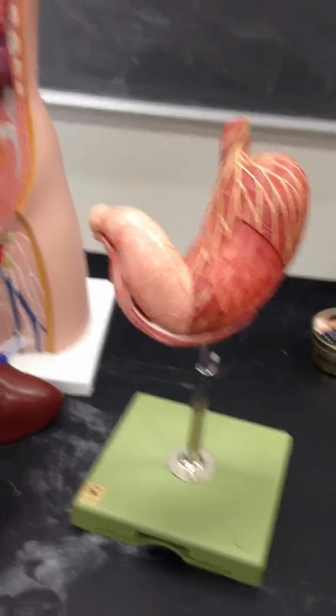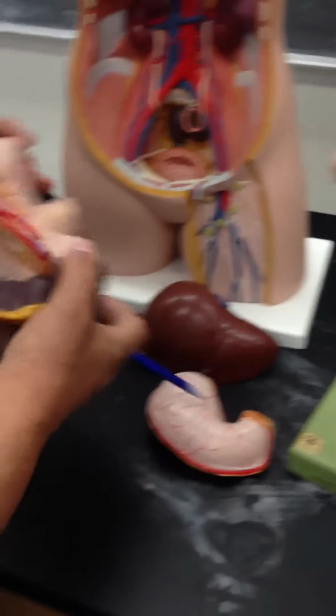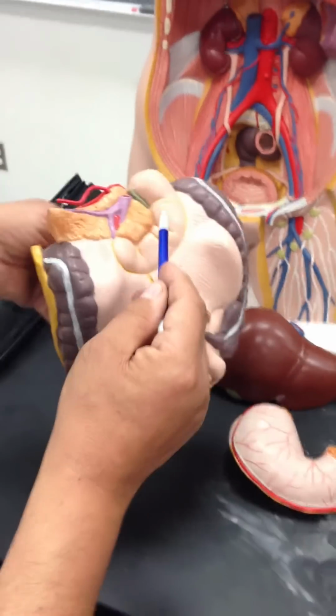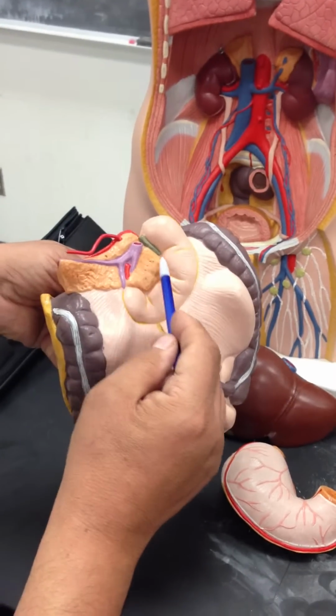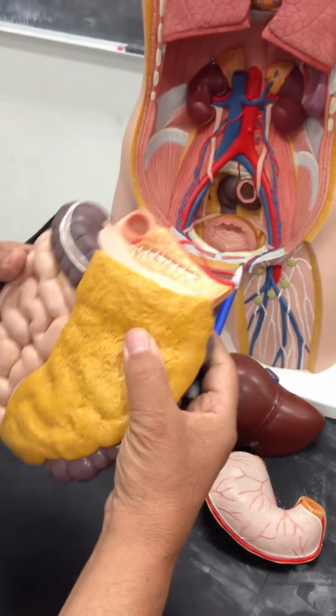Next to the pylorus, we're going to have the duodenum, which is the first part of the small intestine. It looks like a C-shaped organ. In the concavity of that C shape, we have the pancreas. We're going to study it soon.